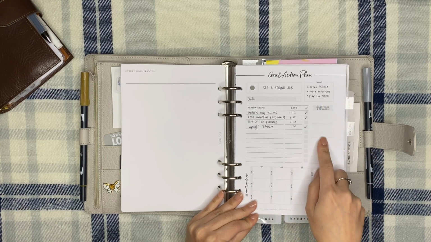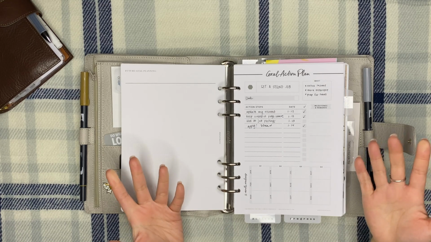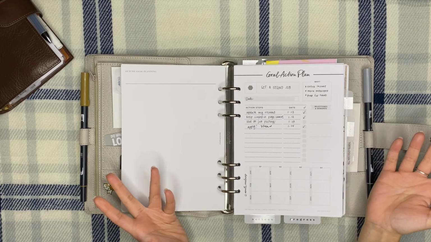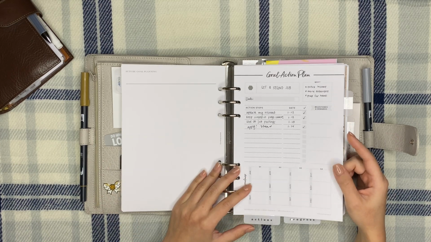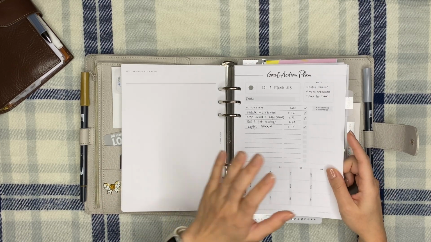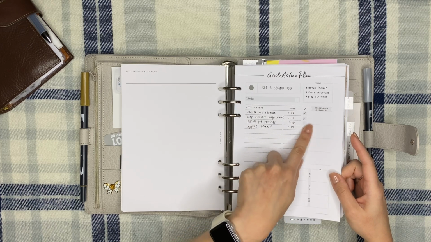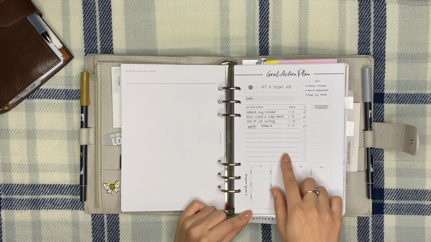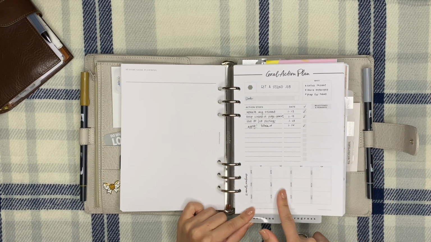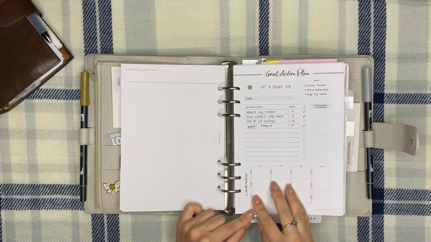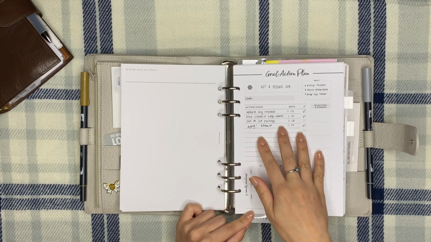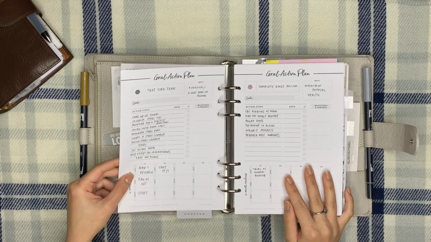So there's a section here for milestones and rewards. Maybe if I get a second job, I'll treat myself to a spa day or something, but I haven't really thought about it yet. So it's nice that there's a section for that. And then here it's like a 12-month roundup. I'm not really sure that I can use this for this type of goal. I do have it for this other one.